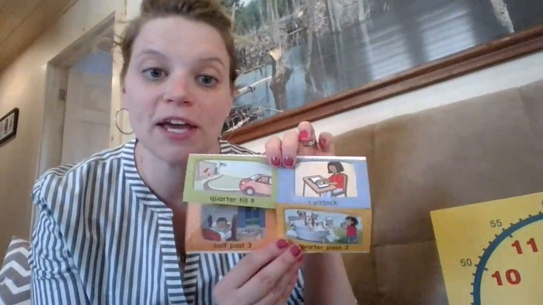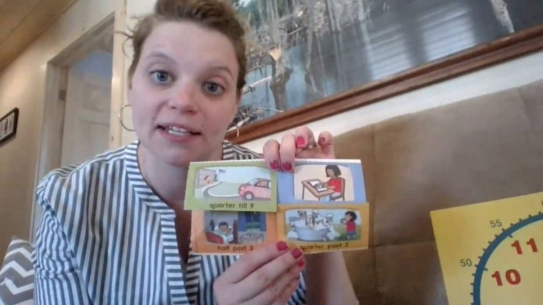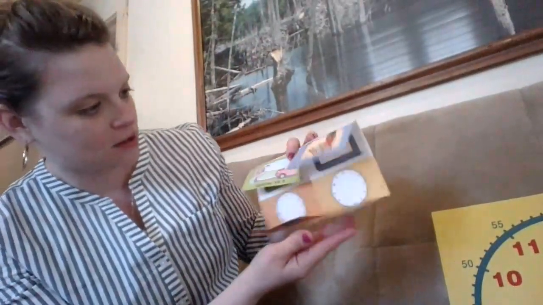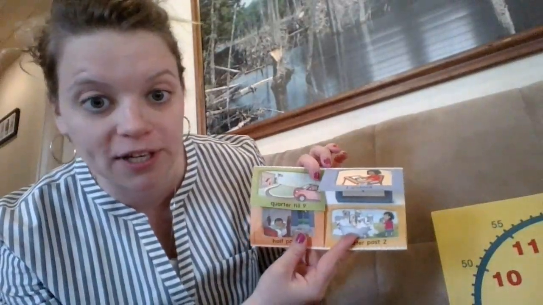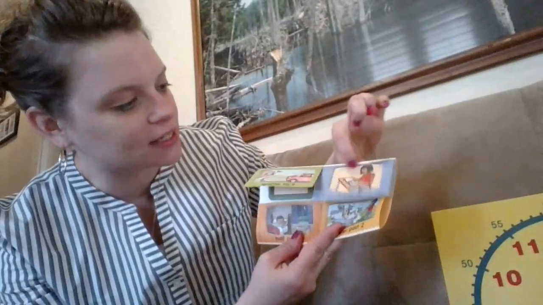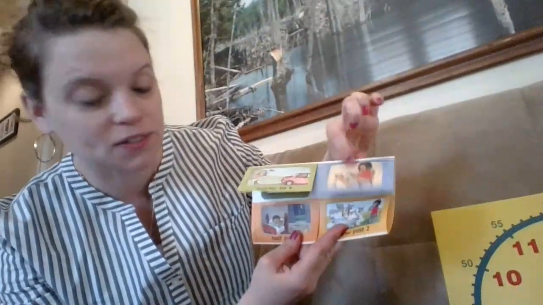All right, now I'm ready to fill in the rest. So here we go. Let's do it together. We've got our 4 pictures of 4 things that happened that day, and they have a time written in words at the bottom. Let's start with the blue one. We're going to start with the blue one because that one's going to be an easy one, okay? At 1 o'clock, it says the little girl was drawing pictures.